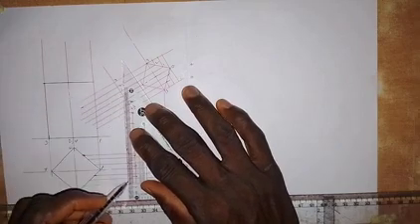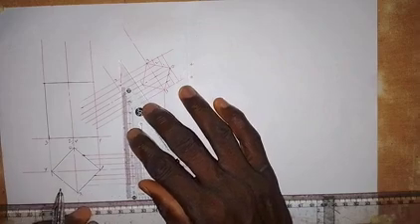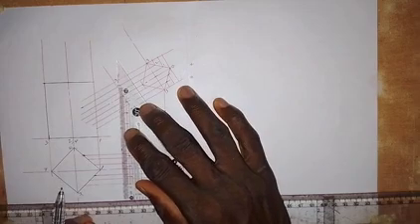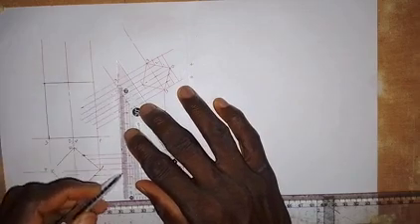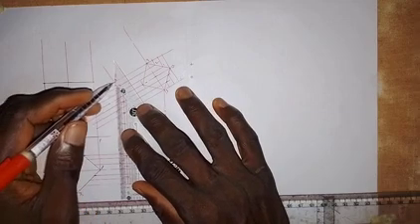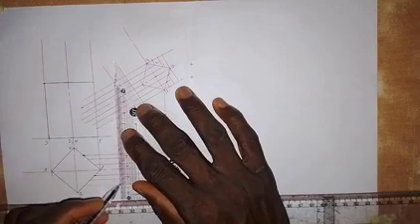Okay. Then from point 1 up here, I draw a vertical line. From point 2 up, I draw a vertical line. And then from point 3, I will draw a vertical line. Okay. So let's take a look at that.